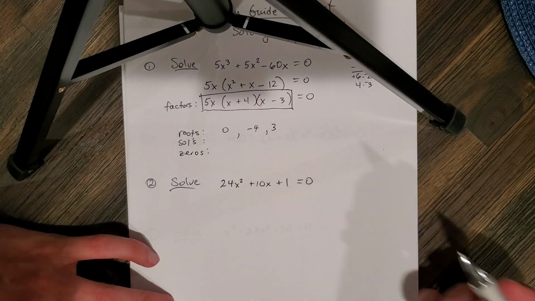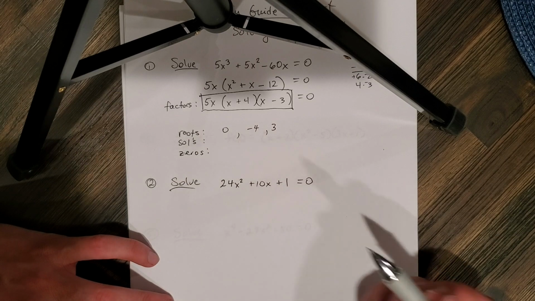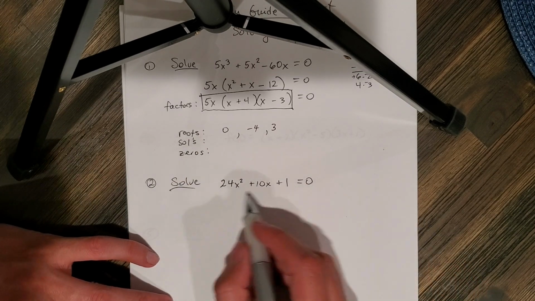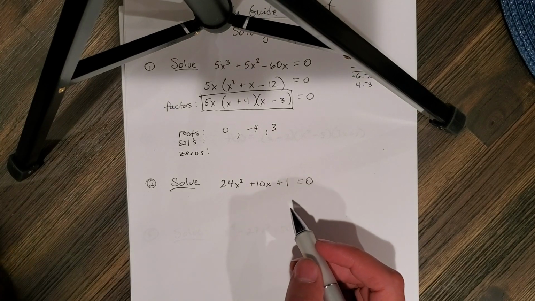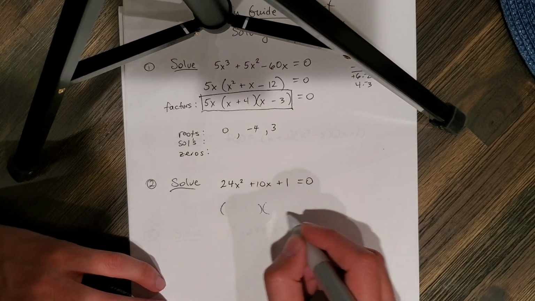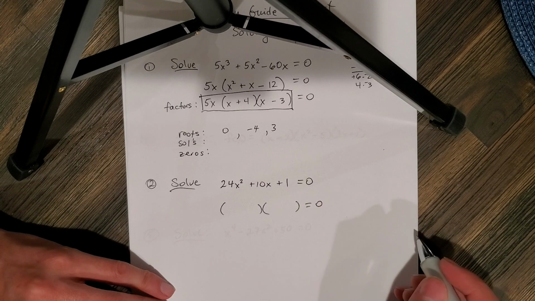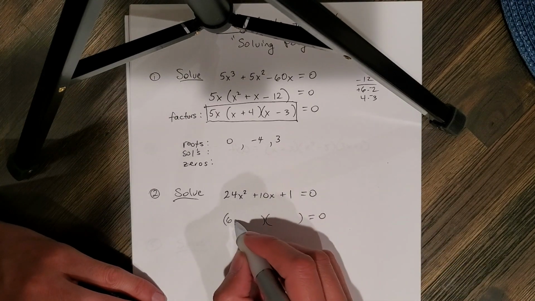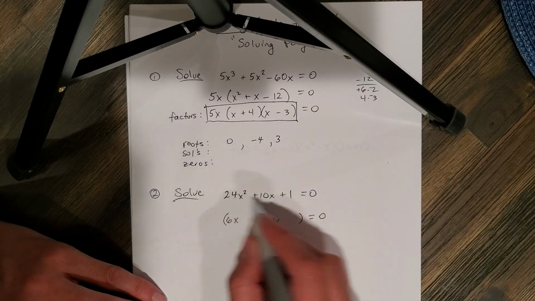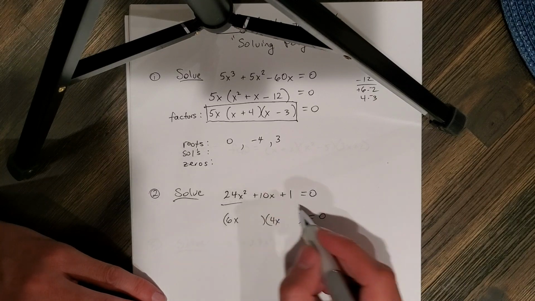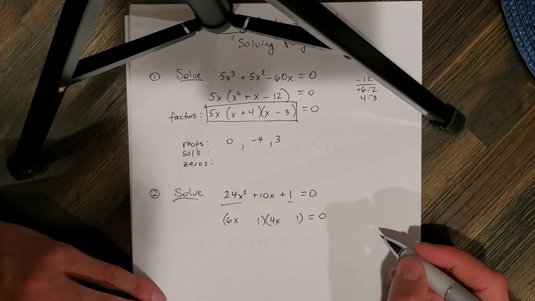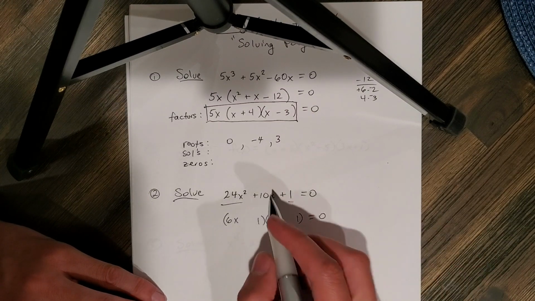Next one, we're going to do the same thing for all of these, okay? We're going to write the factors and then the roots. Okay, notice here I have a trinomial again. So I'm going to jump straight into trying to factor it like this. 2 parentheses or 2 factors multiply together. So here I'm going to go with 6 times 4, 6x times 4x. That gives me the 24x that I need right here. And 1 is easy, it's just 1 times 1, 1 times 1. Okay? Now notice I need a positive 10 here.